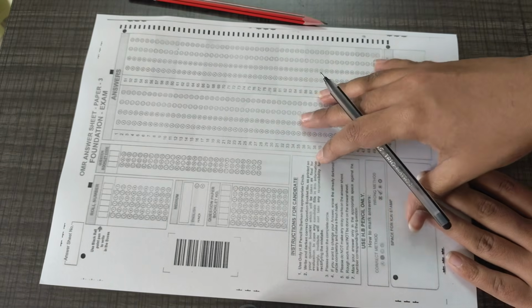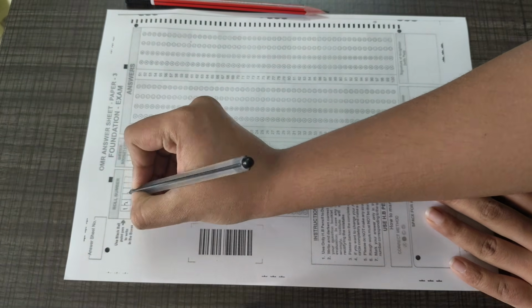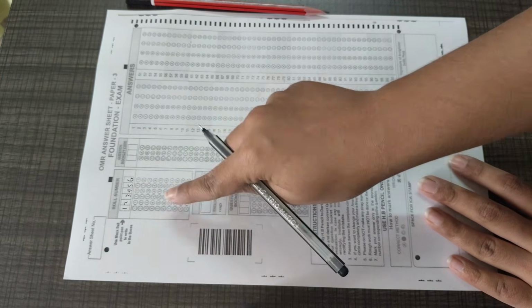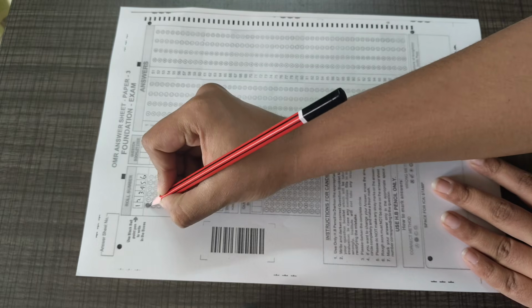Now let's go to the OMR sheet. So in the OMR sheet, you have something called roll number over here. Same thing you have to do. That is 1, 2, 3, 4, 5, 6. So the roll number will be available in your hall ticket itself. And then you're going to fill it with the HB pencil. So whenever you're circling, do it with HB pencil.